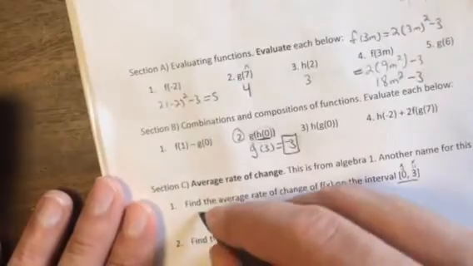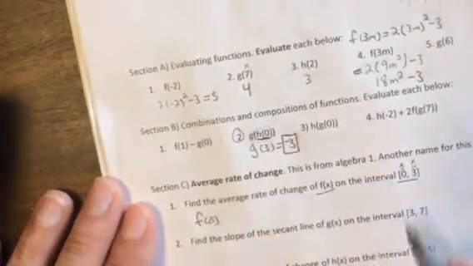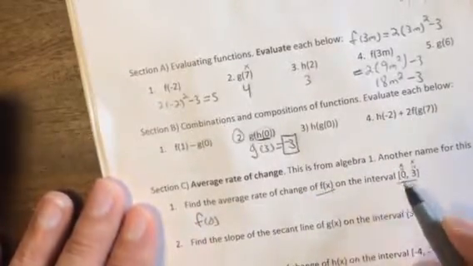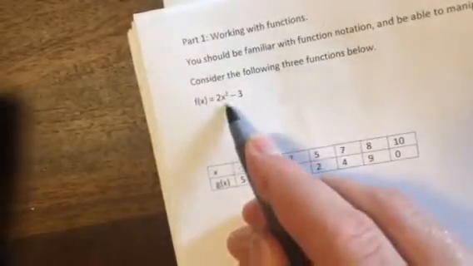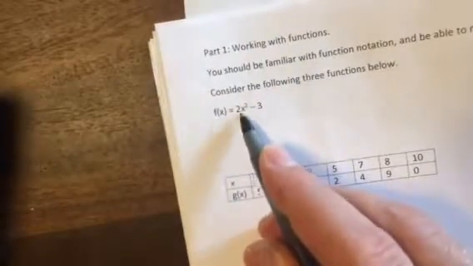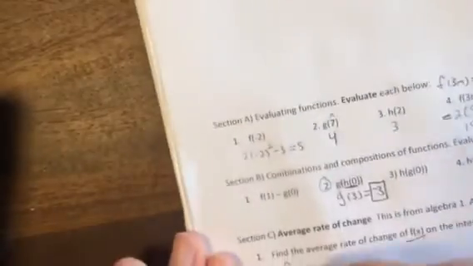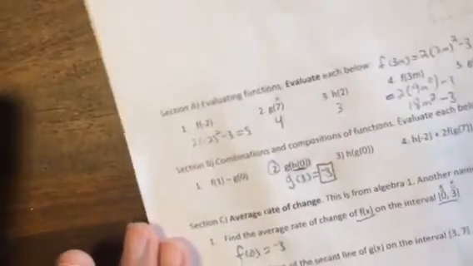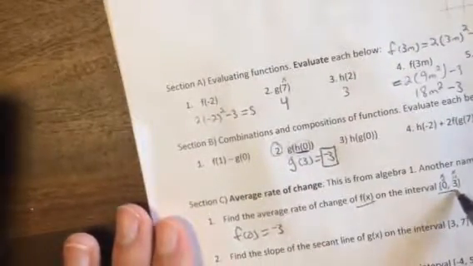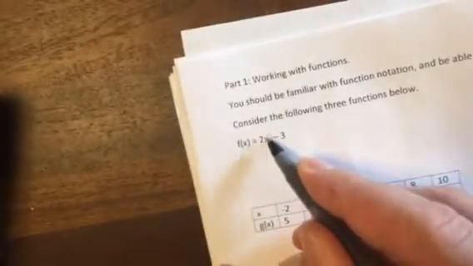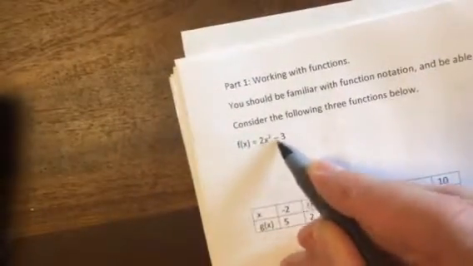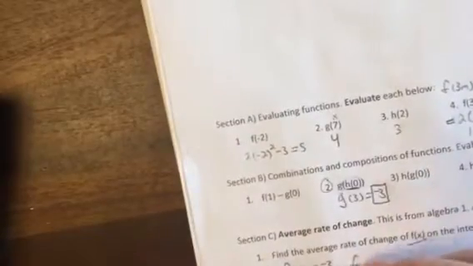I'm going to find f of 0 first. f of 0 is the value I get when I plug in 0 into f. And when I plug in 0 for x, 2 times 0 is 0, minus 3 is -3. And I need f of 3, because that's the endpoint of the interval. When I plug in 3, 3 squared is 9, 2 times 9 is 18, 18 minus 3 is 15.